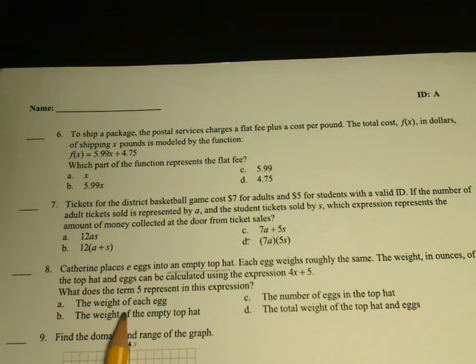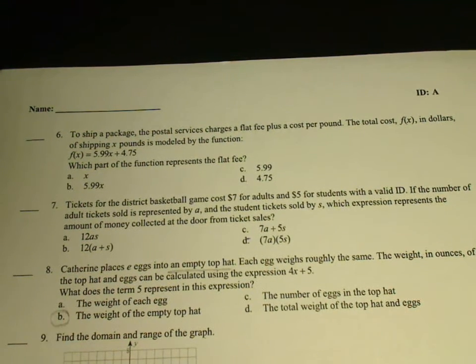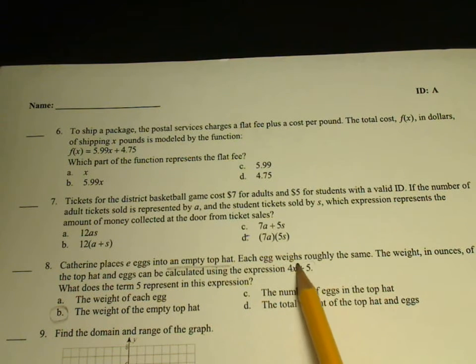A, the weight of each egg. B, the weight of the empty top hat. C, the number of eggs in the top hat. Or D, the total weight of the top hat and eggs. Good. I would agree. This is B, the weight of the empty top hat. That's before you add anything to it. And it's probably going to be 4 ounces per egg.